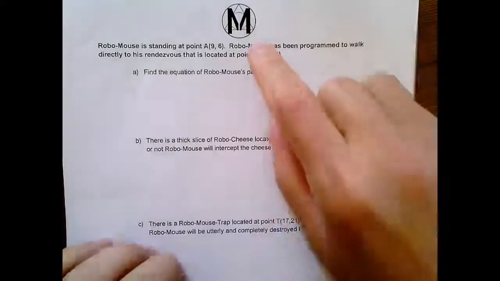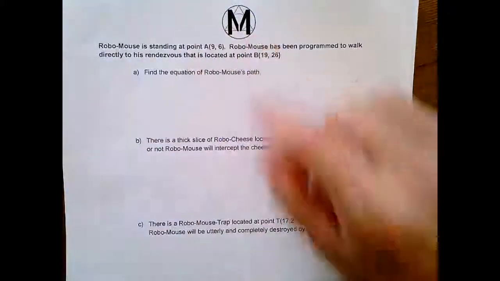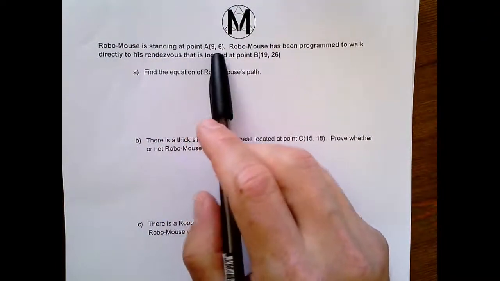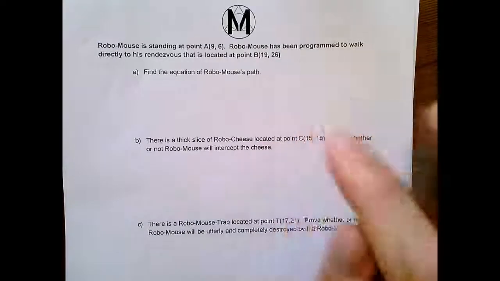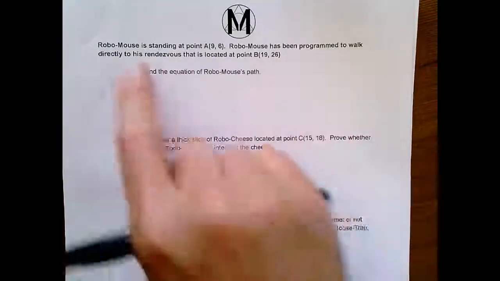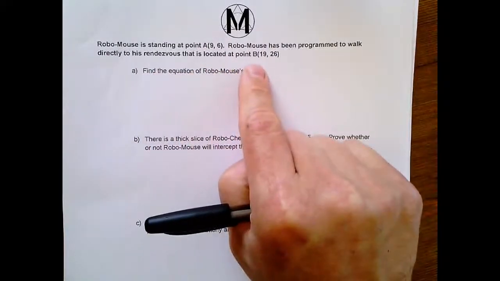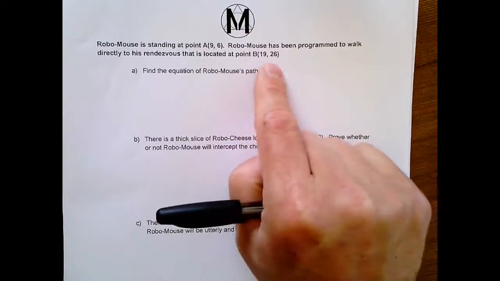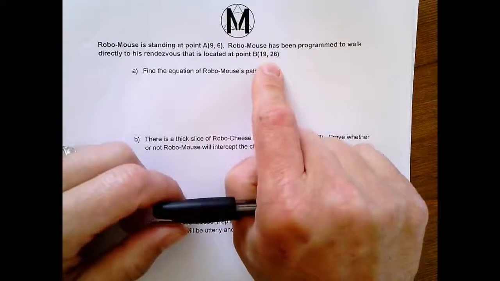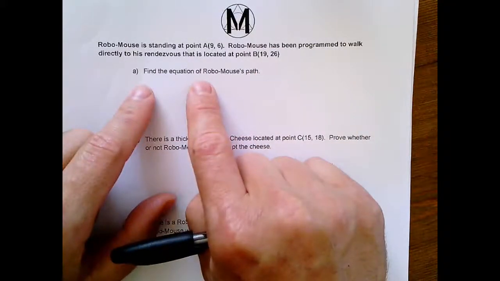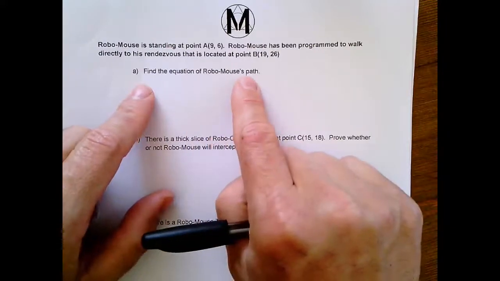All right, let's do some Mathity-Math. It says here, robo-mouse is standing at point A, (9, 6). Robo-mouse has been programmed to walk directly to his rendezvous that is located at point B, (19, 26). So we got a robot mouse that's programmed to go to a rendezvous. It says first, find the equation of robo-mouse's path.